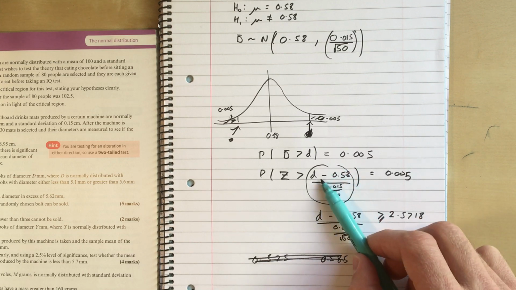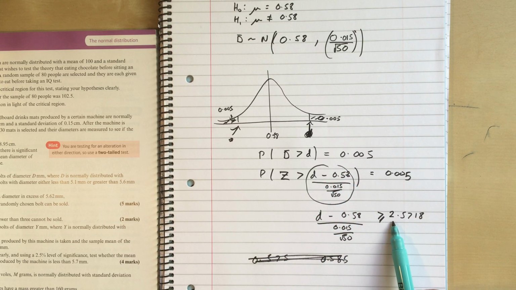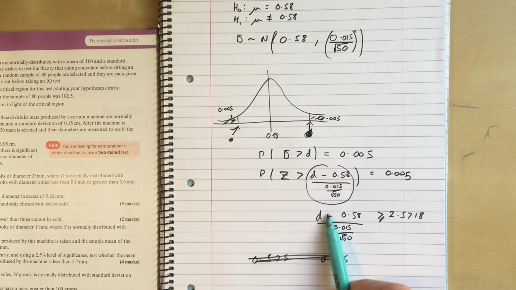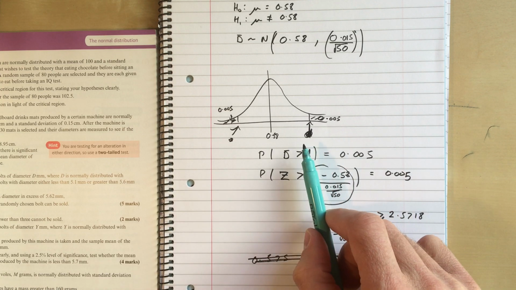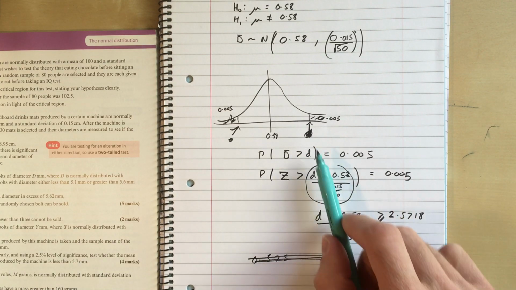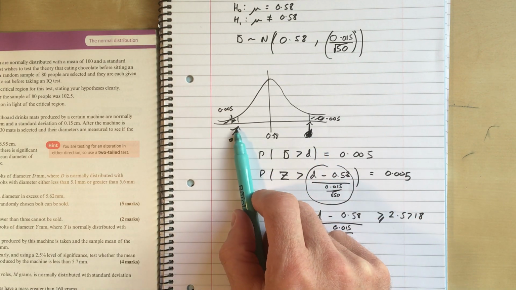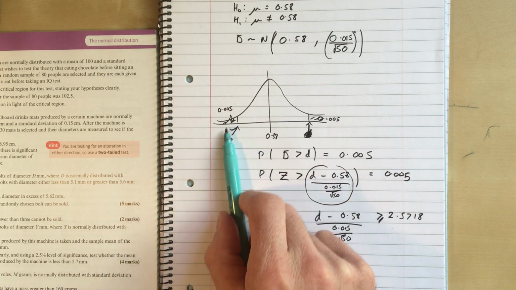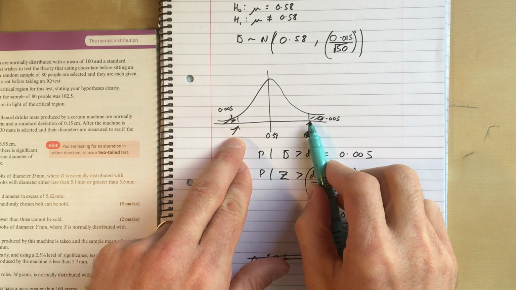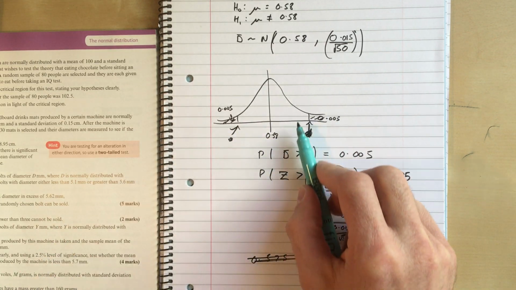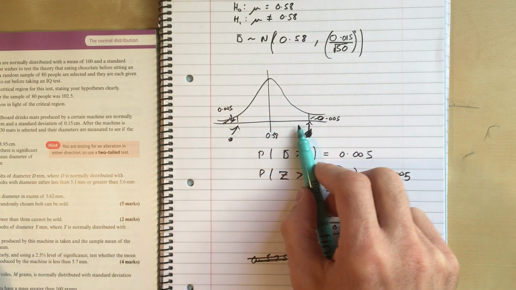Once I know that z value is 2.5758, then that will help me find the d value. Okay, so I can look up that z value and I can put that in. Once I've found the d value, it goes there. We can do the same thing with less thans on this side, and that gives us our critical region is bigger than that and less than that. Our sort of non-critical region is between those two values. Okay.